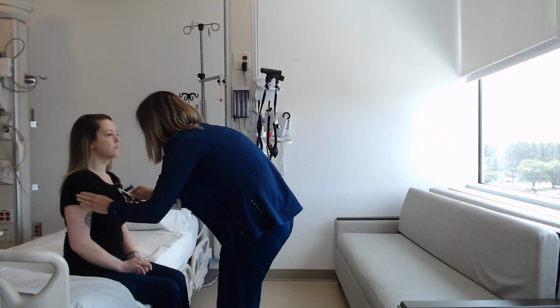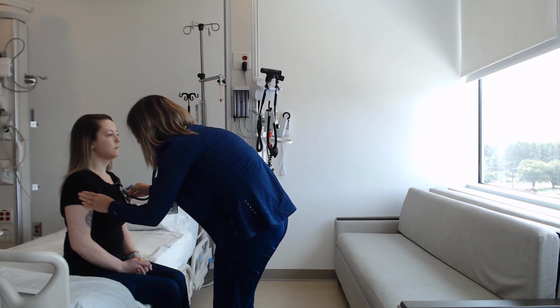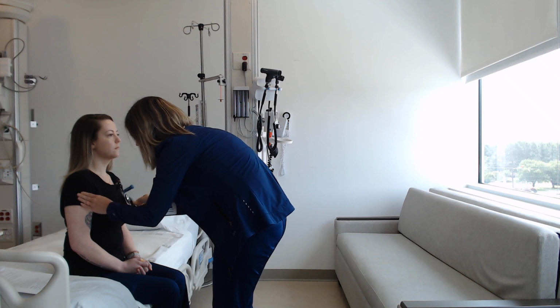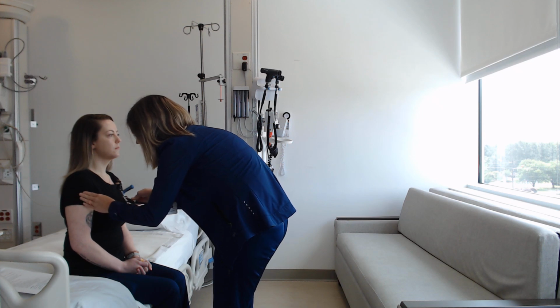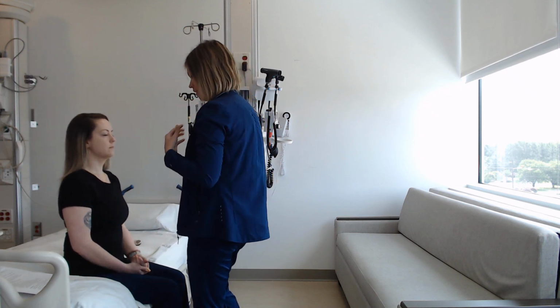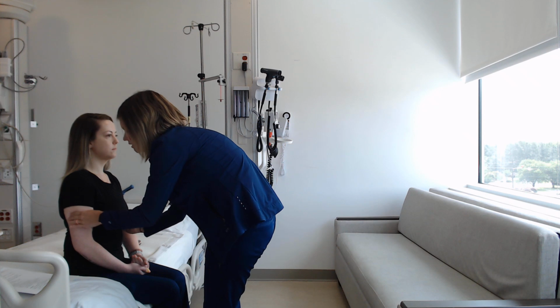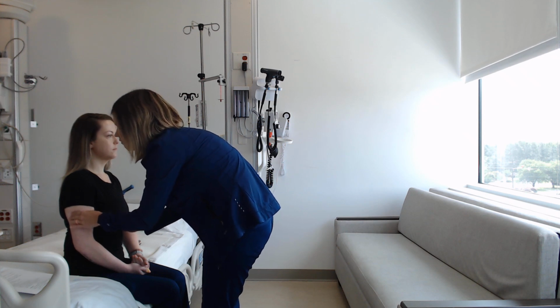So I'm going to listen to the aortic, pulmonary, tricuspid, and mitral valve. So her rhythm is normal, her rate is about 70. I'm going to find the point of maximal impulse, which is at the 5th intercostal space, mid-clavicular line.